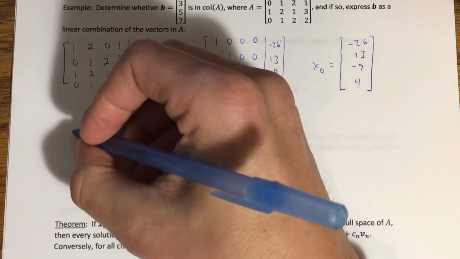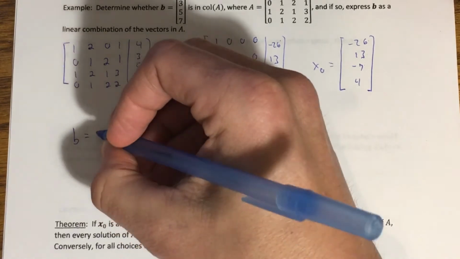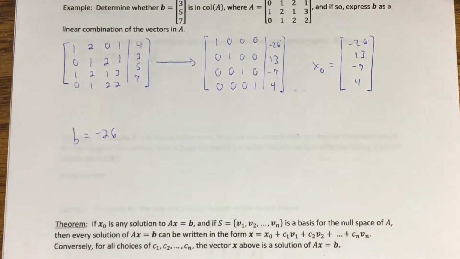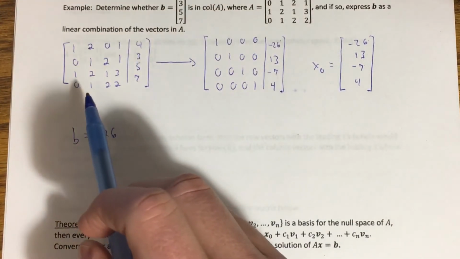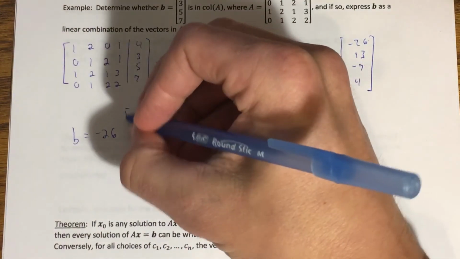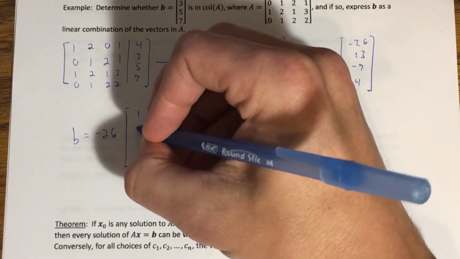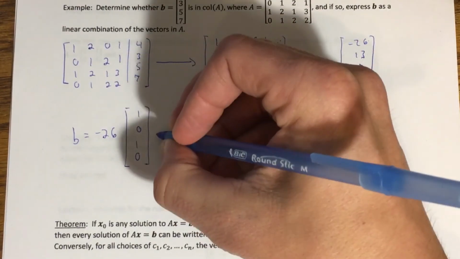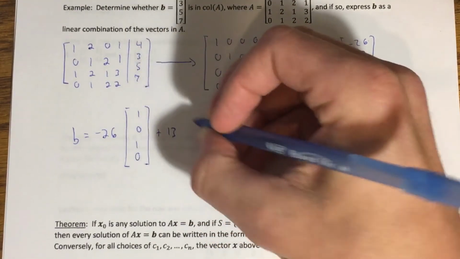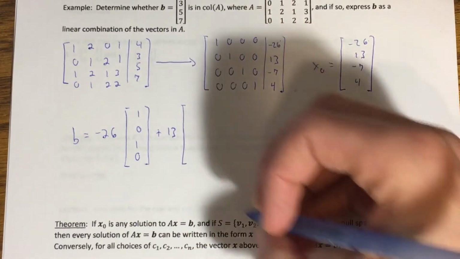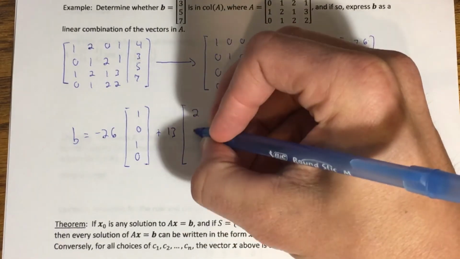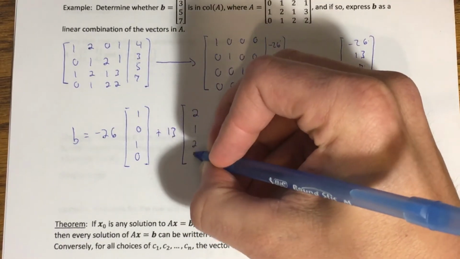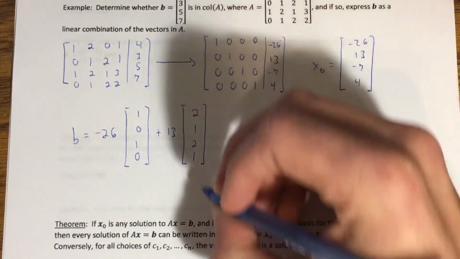So I can write B as negative 26 times the first column vector in A, which is 1, 0, 1, 0. And then I can write plus 13 times the second column vector in A, 2, 1, 2, 1.